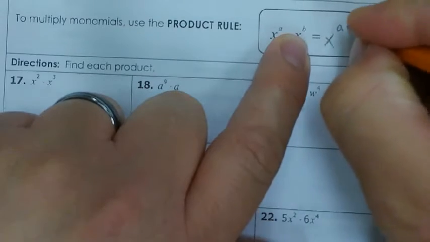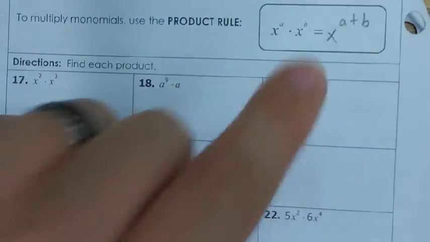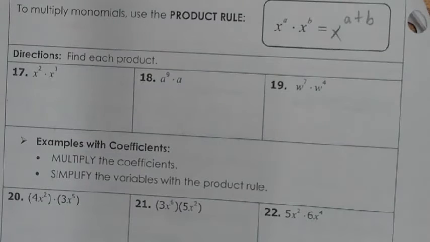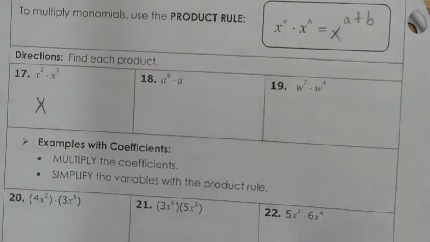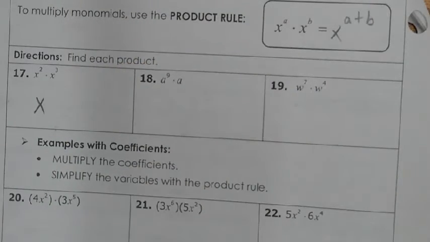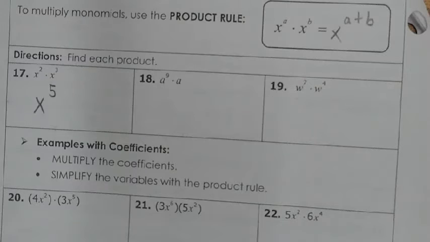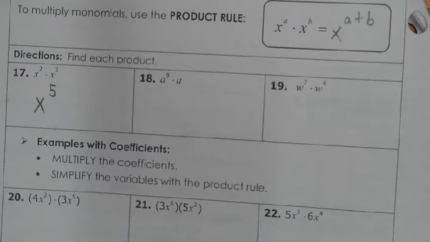So you do your A plus your B. That seems confusing, but I promise it gets a little bit easier. So number 17, literally all we're doing is adding our exponents. Who's got a guess of what 17 would be? X to the 5th. Does everyone see how we got that? Yeah, 2 plus 3 is 5.